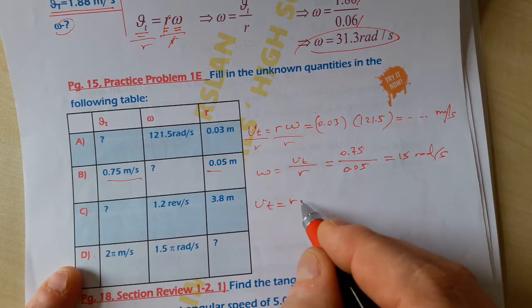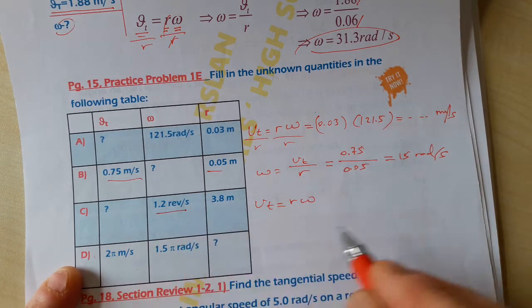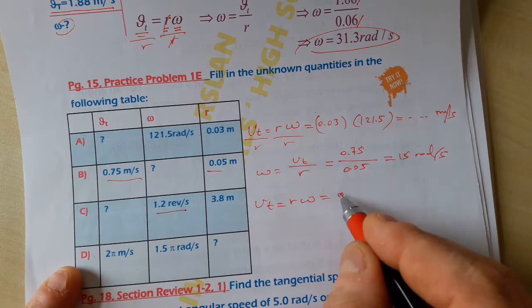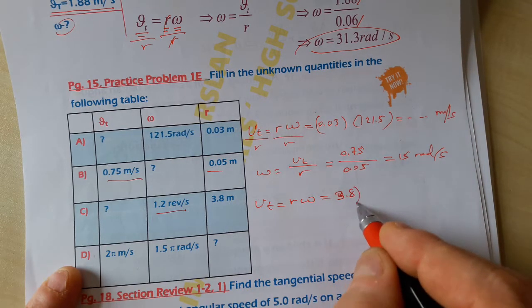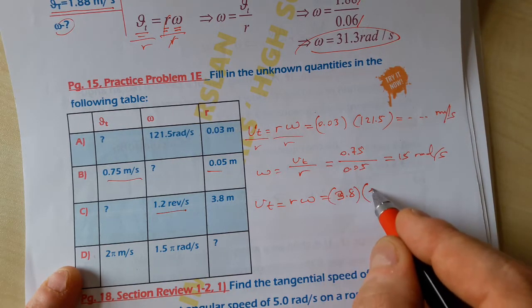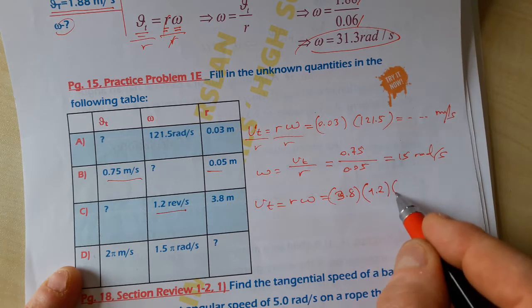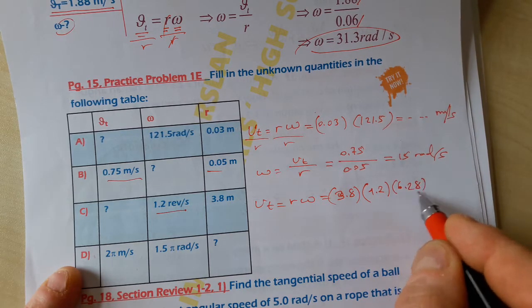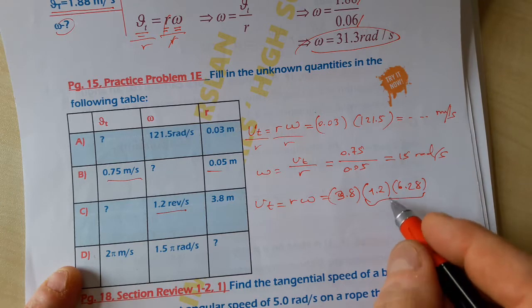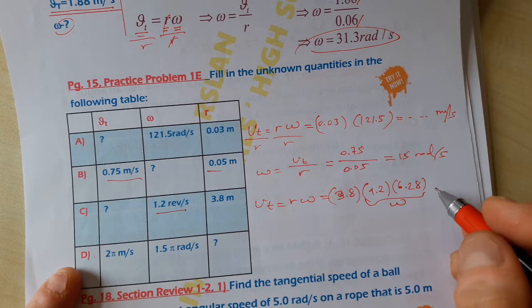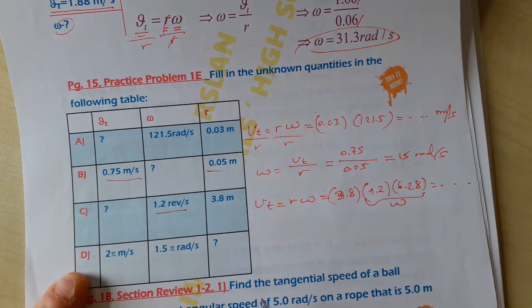So next one, tangential speed is asked. Radius is given. Angular speed is given, but in revolution per second. So don't forget, you have to convert revolution to radian. How? By multiplying by 6.28. So this is the angular speed in radian per second. Then you will multiply and find the answer.